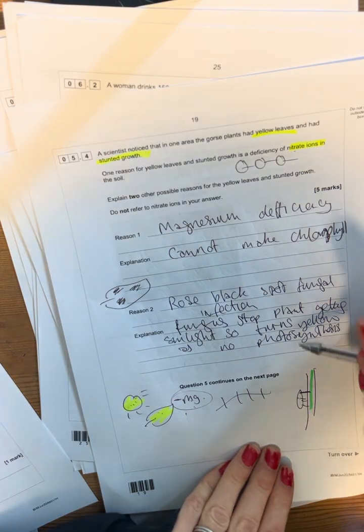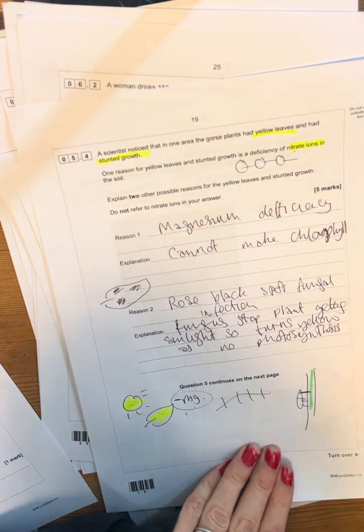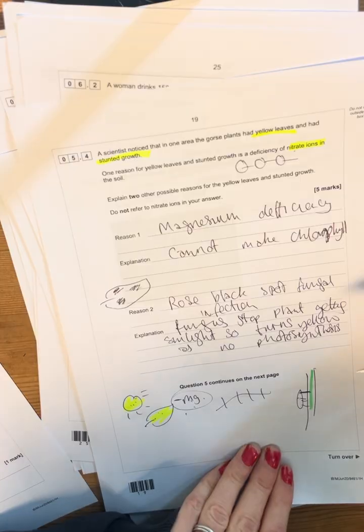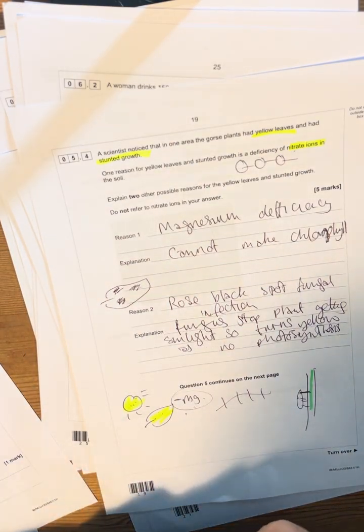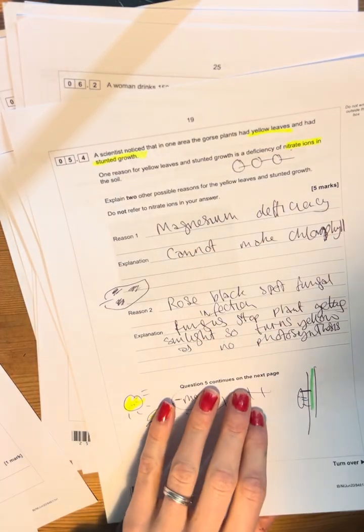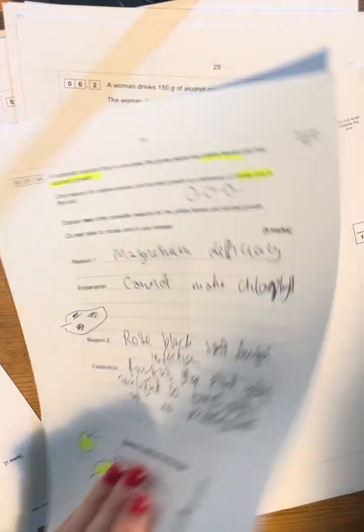Really simply, and I wouldn't have thought to have said this, but it was on the mark scheme, you could have just said that maybe they weren't in sunlight. One of the reasons it might go yellow, if it's not in sunlight, is a bit like the leaves in autumn. The chlorophyll breaks down and it's going to die or drop off because there's not enough light.